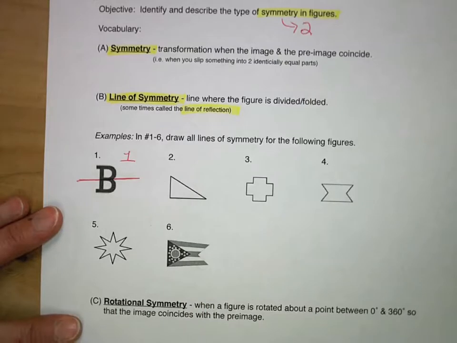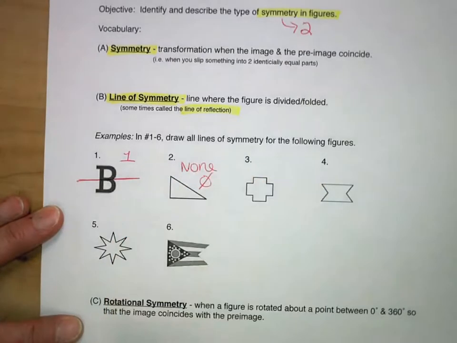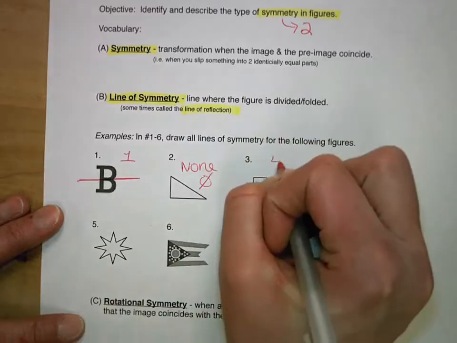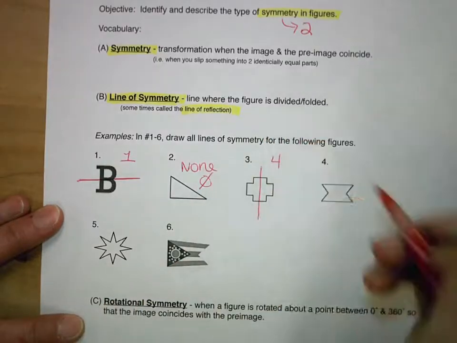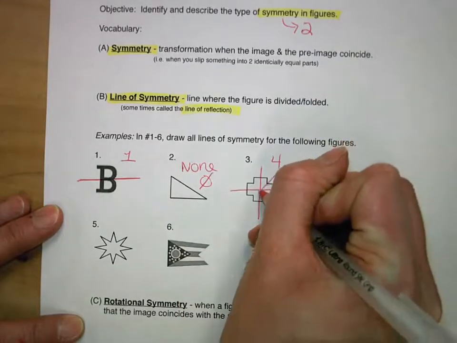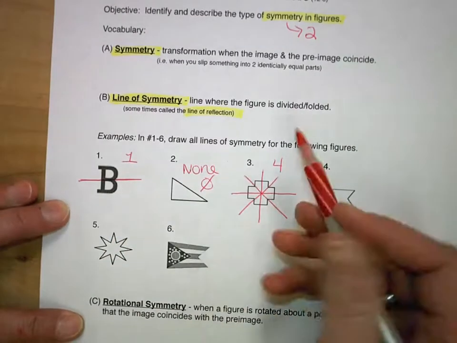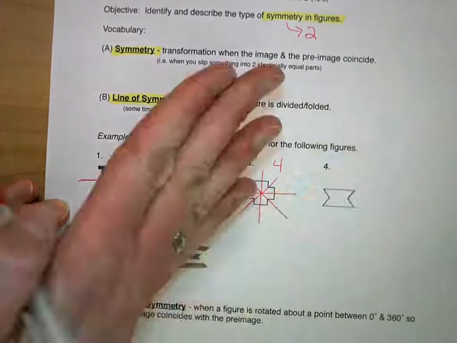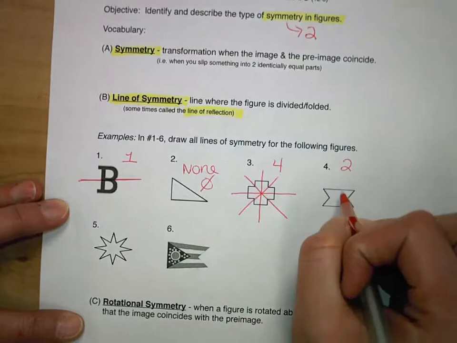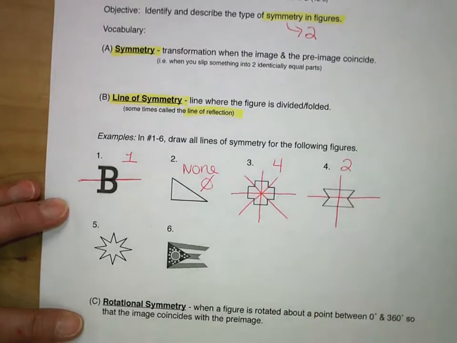Okay, hopefully you have paused it and tried it. Number 2 would actually have none, or if we want to say 0, that would actually not be able to be folded or cut in half. Number 3 actually has 4. You'd have a vertical, a horizontal, and then you'd also be able to go diagonally. I'm not very good at drawing straight lines here, but I think you kind of get the idea. So you'd be able to go vertical, horizontal, and then on an angle there. Number 4 would have 2. Again, you'd have a vertical and a horizontal. So this would be like my letter H.